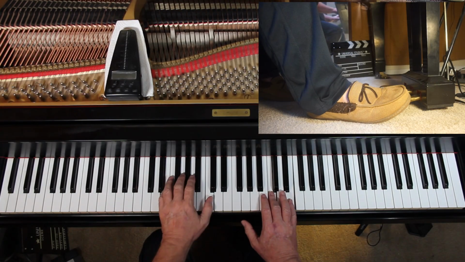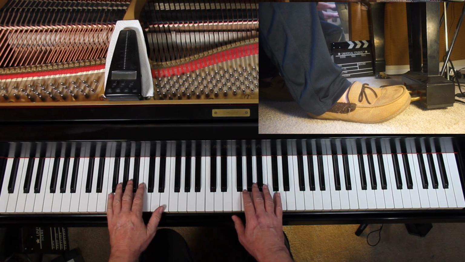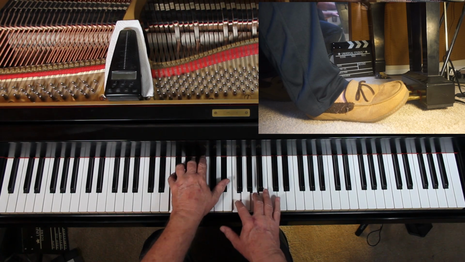But on measures 10 and 12, I'm pedaling the first beat and then changing it on the second. So it depends on where, so it's a little weird. Measure 9, I pedal the first two beats together, then change. Now I'm going to pedal just the first beat and change. Two beats now.